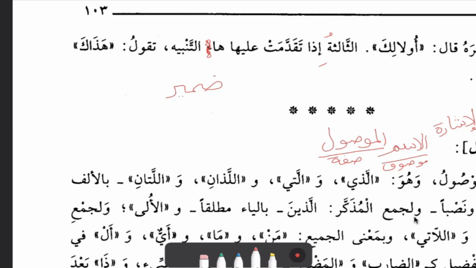And al-ismul mawsool is also not a pronoun. Al-ismul mawsool is a noun that requires a sentence containing a pronoun that goes back to it. Al-ismul mawsul is an ism that requires a sentence for completing its meaning. It's similar to a harf. It resembles a harf in that it doesn't have an independent meaning.